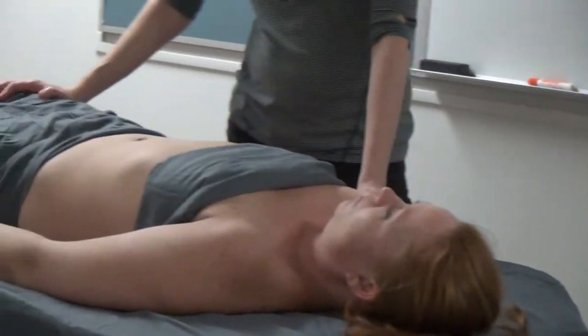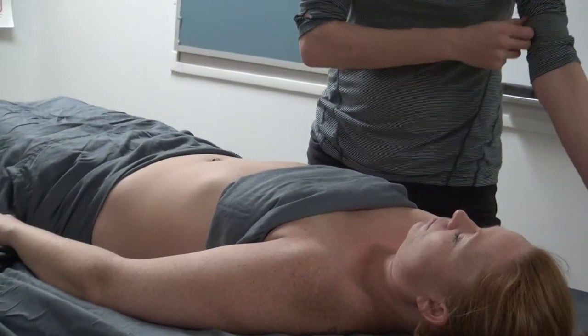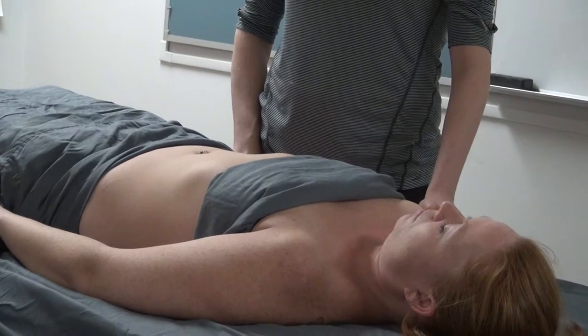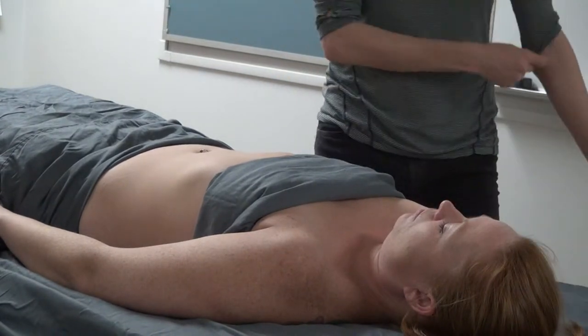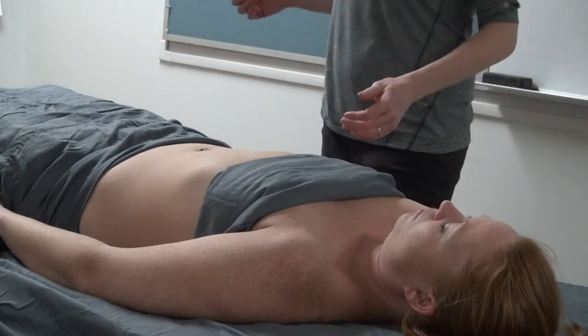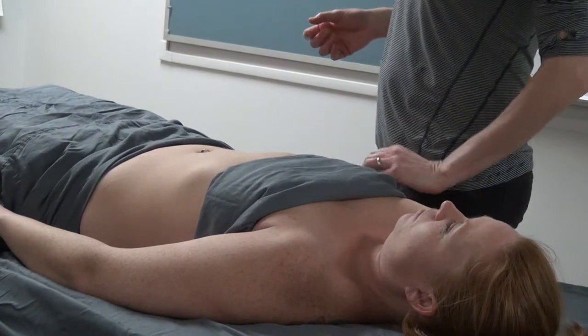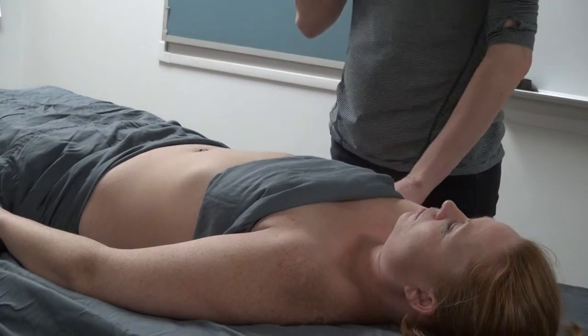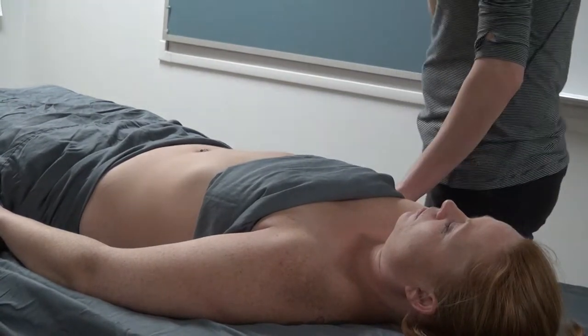So starting with an introduction to myofascial release, it can be done anywhere on the body. Today I'm going to be beginning on the abdomen and chest because of the persistence of upper cross syndrome, or hyperkyphosis, in our society.